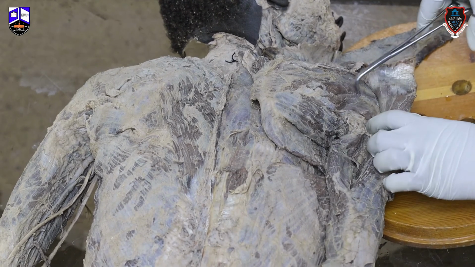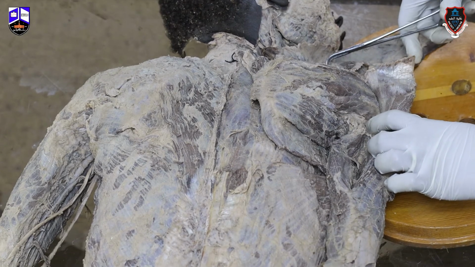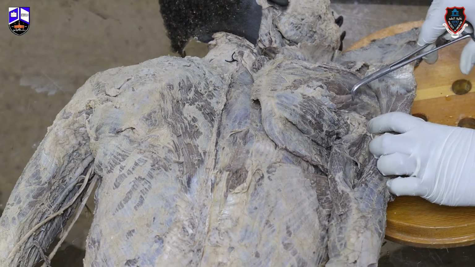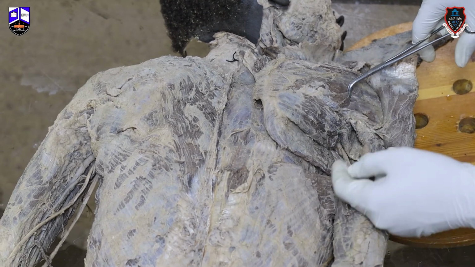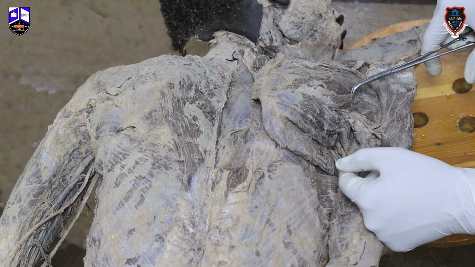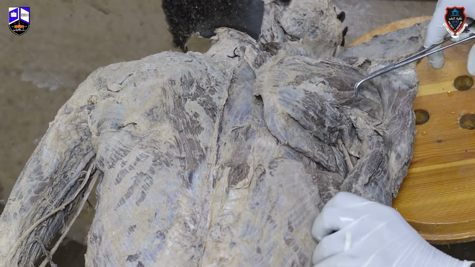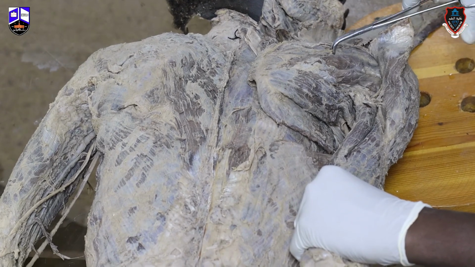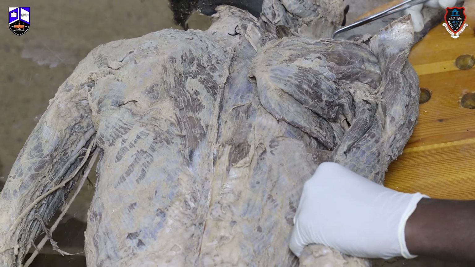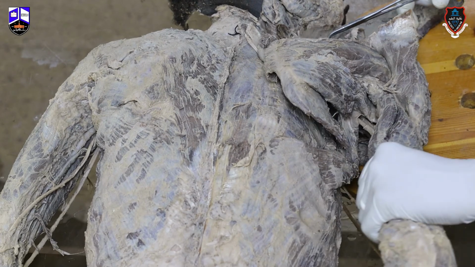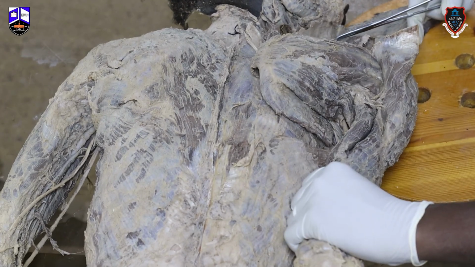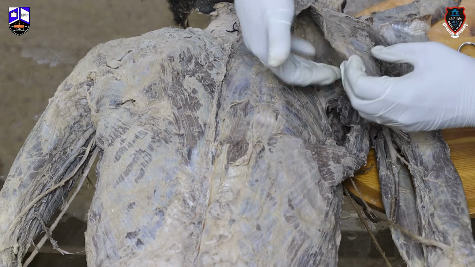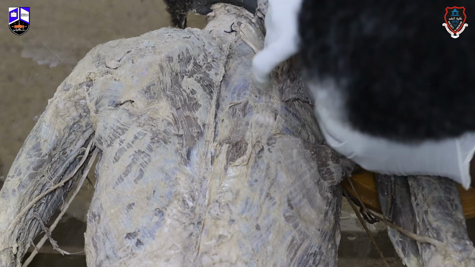So those muscles, the supraspinatus, the infraspinatus, the teres minor, and the subscapularis, are called the rotator cuff muscles, in addition to the lateral rotation done by the teres minor and the infraspinatus, the abduction done by the supraspinatus, and the medial rotation done by the subscapularis muscle, which is here.